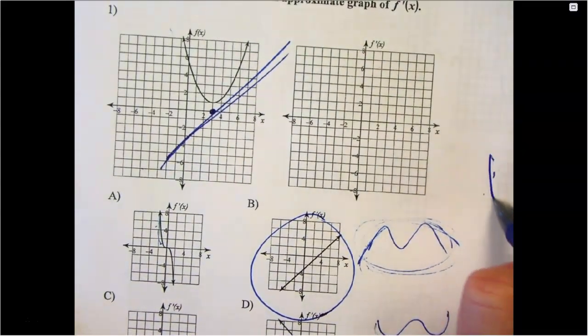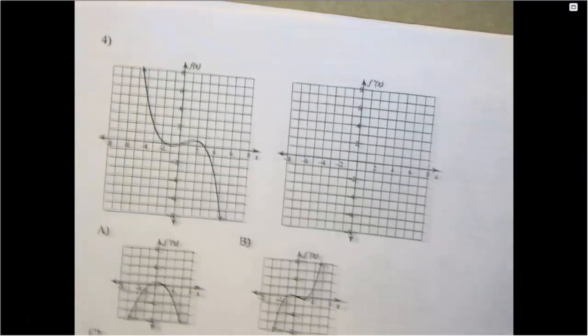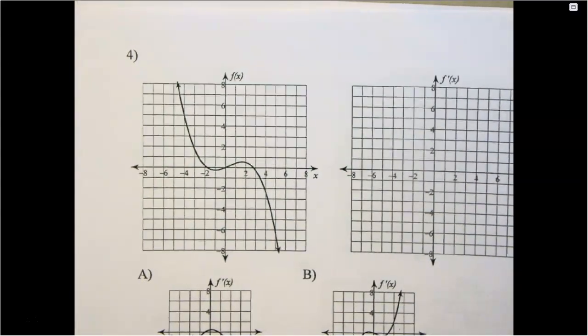Number 2 is really similar. I'm going to skip past that one. Number 3 is really similar. I'm going to skip past that one. So let's go to 4. If you're with me, you can just start going on your own, too.